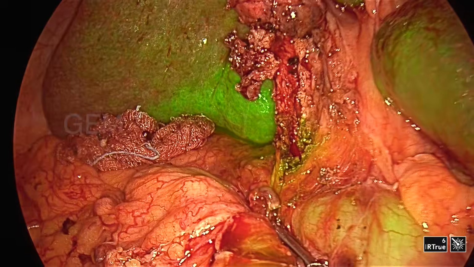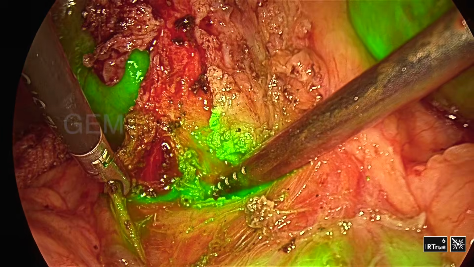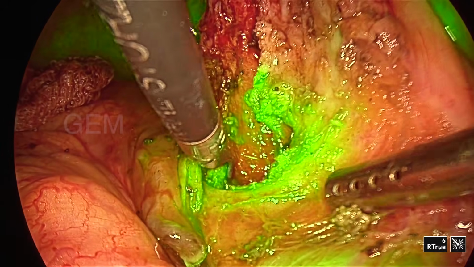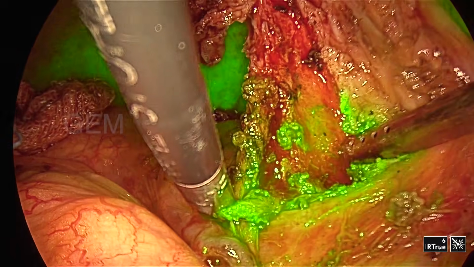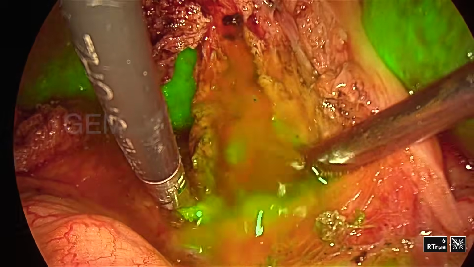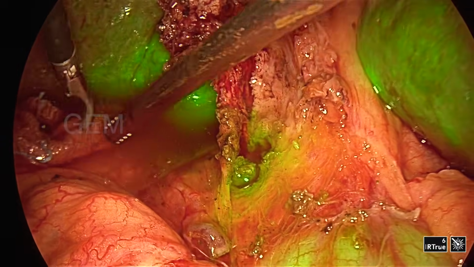This extra port will be helpful, and again you can see a lot of bile is coming out. You can see the bile in normal mode also, but this is very clear. Even one drop of bile, you can identify with this fluorescent green.